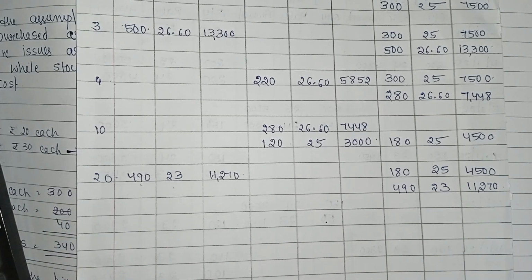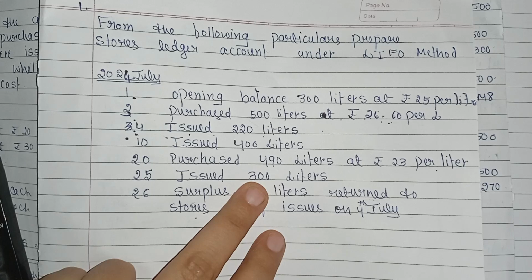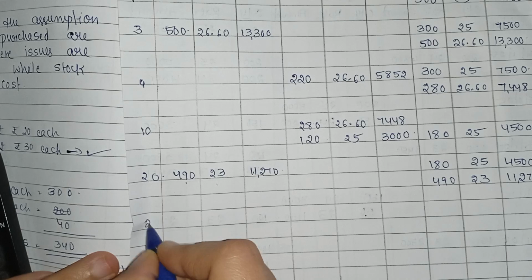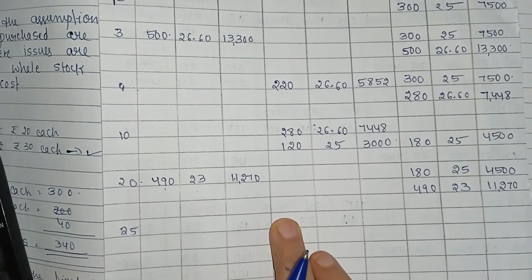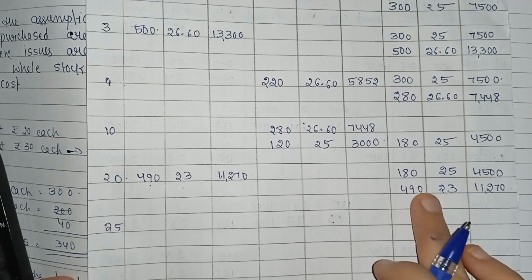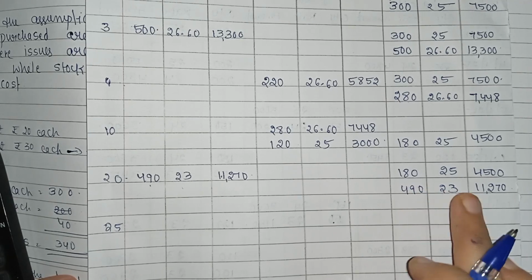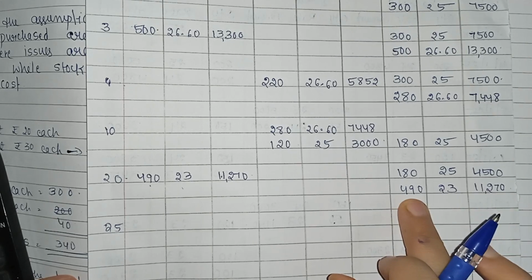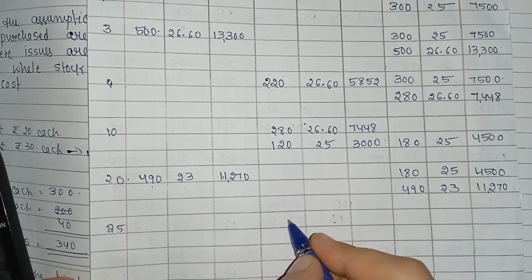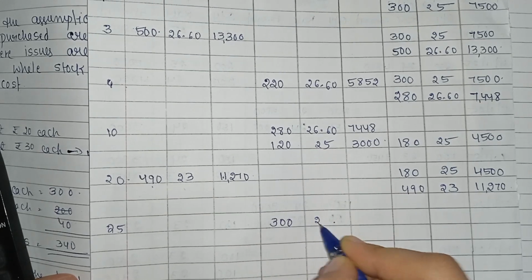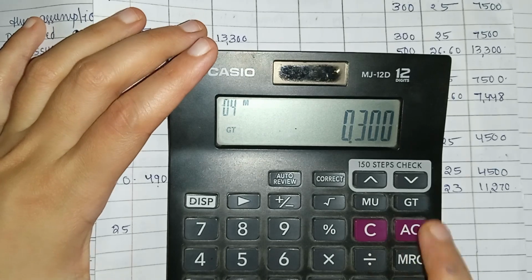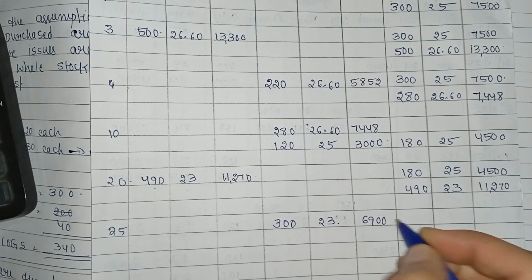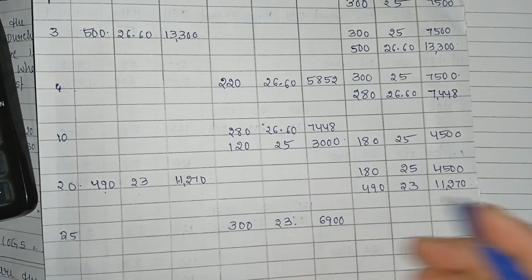Clear? So after 20th, on 25th issued 300 liters. Issued 300 liters on 25th. Clear? So go to the issue column and issue 300 liters. We have to utilize the recent purchase, that is 490 at the rate of 23, which equals 11,270. Now out of 490 issue 300 liters at the rate of 23. 300 into 23 equals 6,900. Clear? Now go to the balance column.